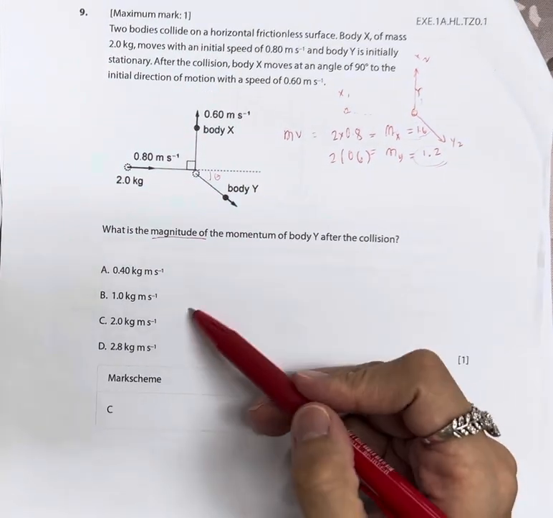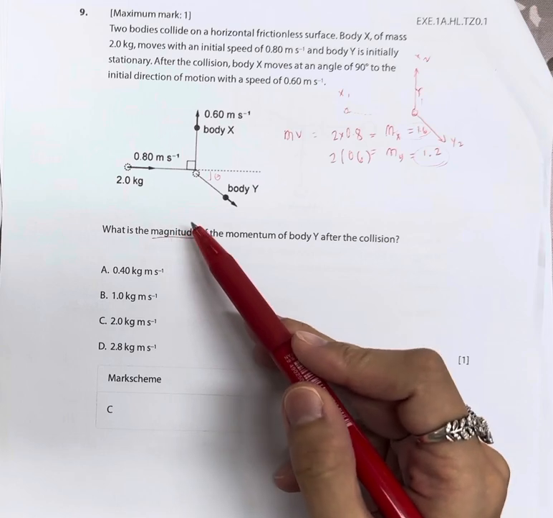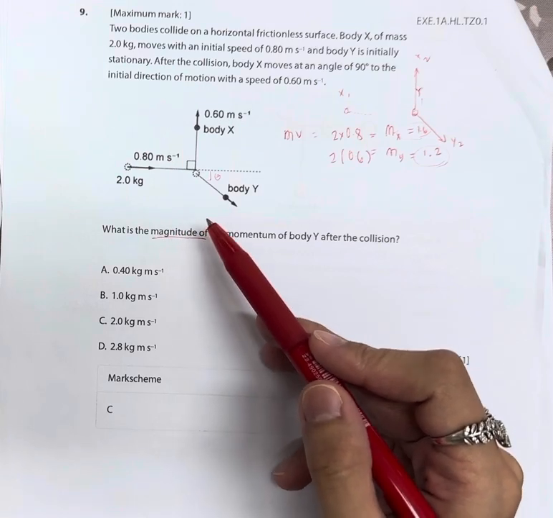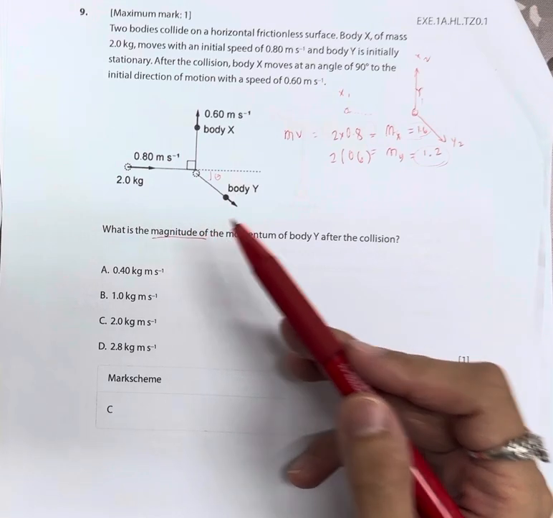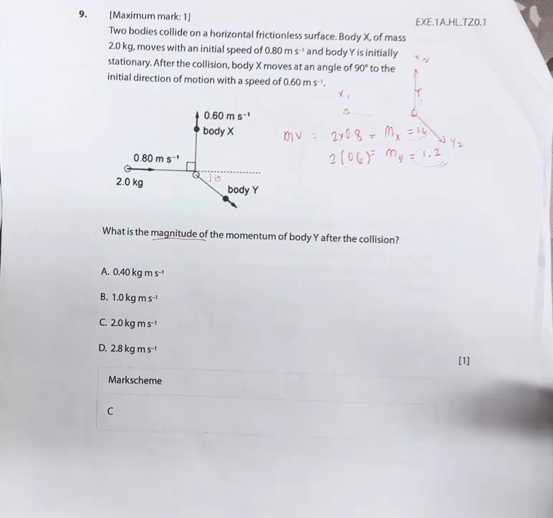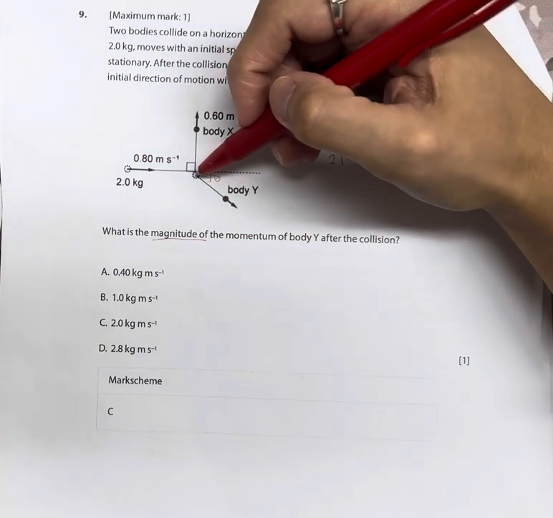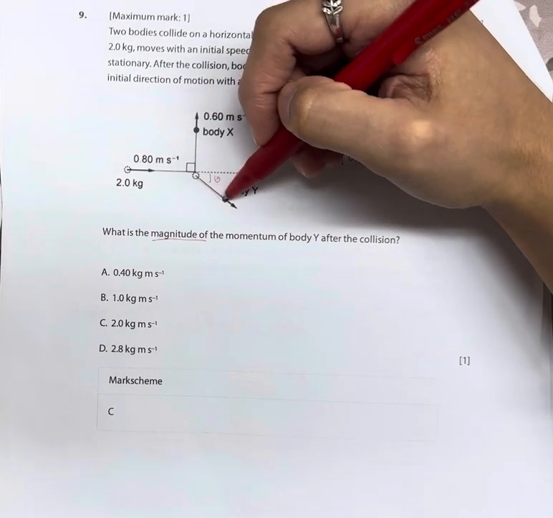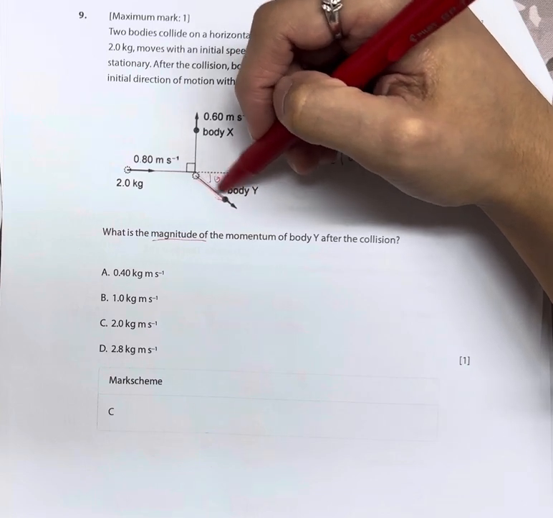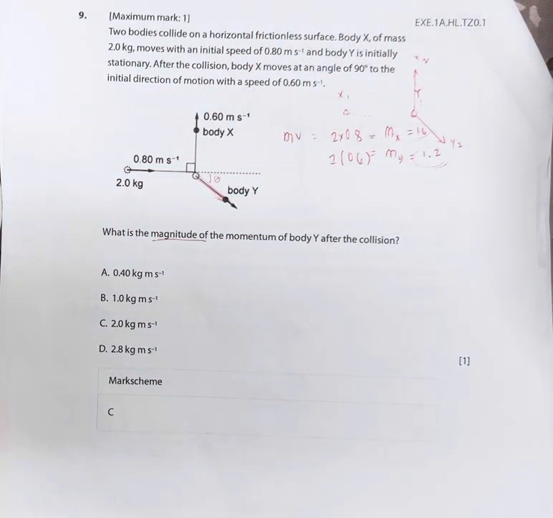Whenever the question asks us to find the magnitude, remember the technique for approaching a problem like that. This is where you use your Pythagorean theorem and get the resultant, because a diagonal line is the resultant of horizontal and vertical components.